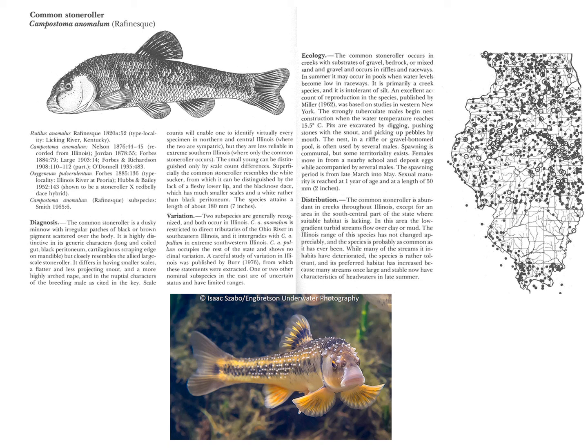So the common stone roller was originally named by a biologist named Constantine Rafinesque. So notice how after the name Campostoma anomalum is, in parentheses, the name Rafinesque. That's the author of the name. And the reason it's in parentheses is that is not exactly the name Rafinesque used.